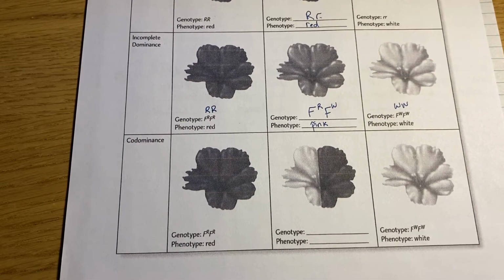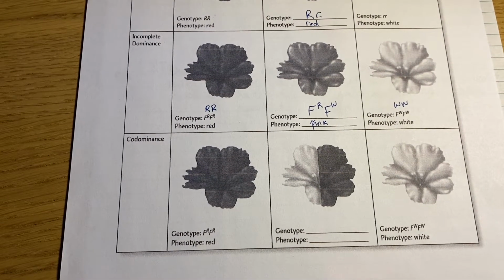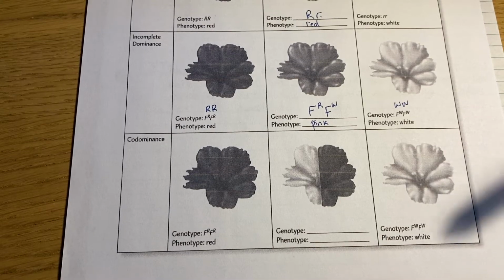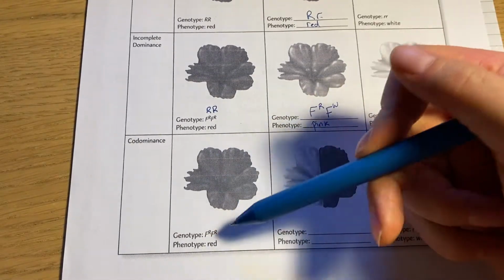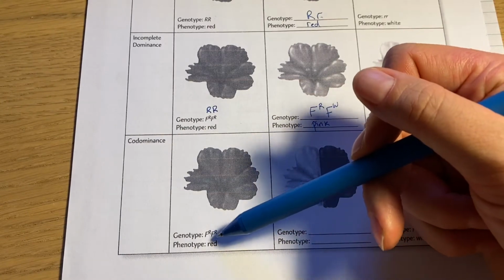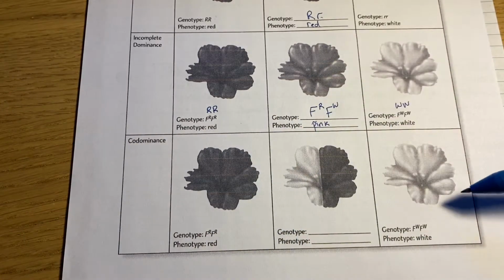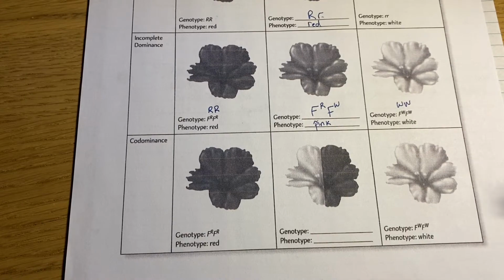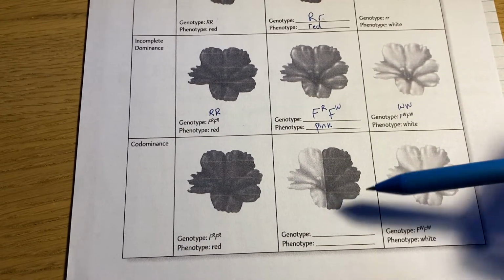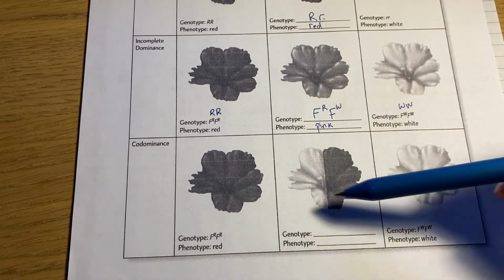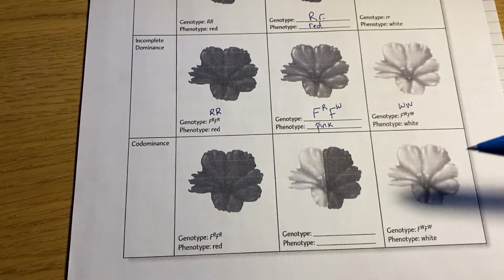The last type of dominance we have here is called codominance. So again, you don't have a recessive allele, so you're not using a capital and a lowercase. You can use a letter with an exponent, or you can just use two capital R's, two capital W's, it's up to you. But what happens with the heterozygote here is that both of the alleles are expressed.